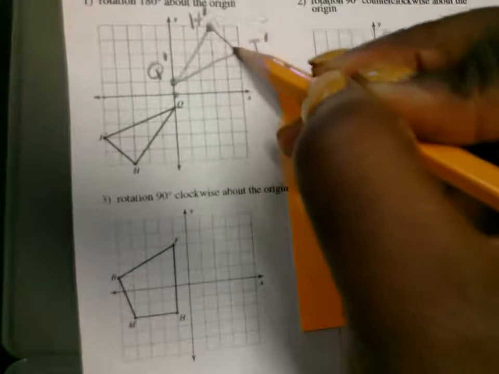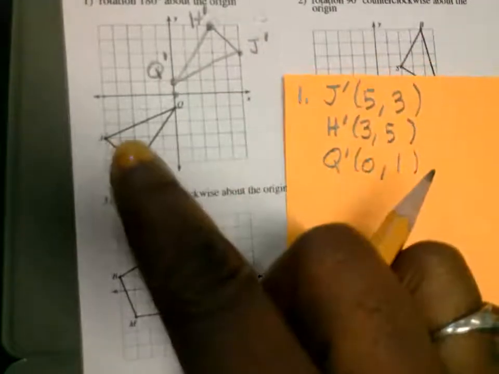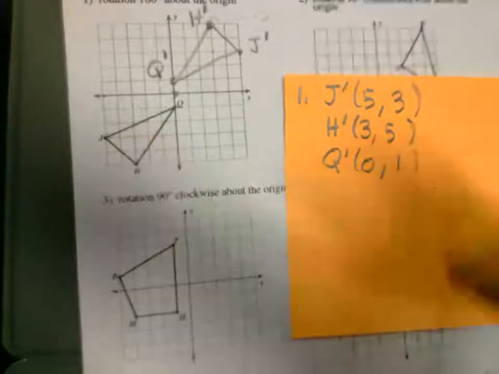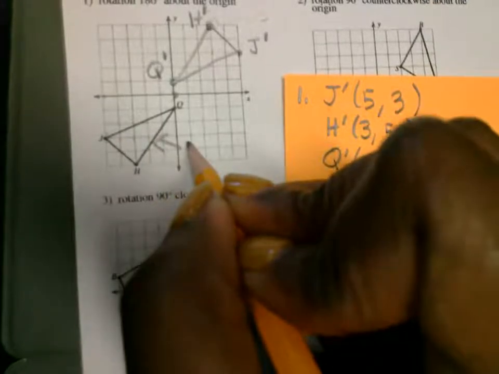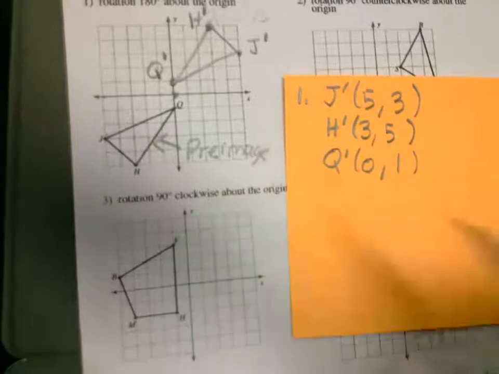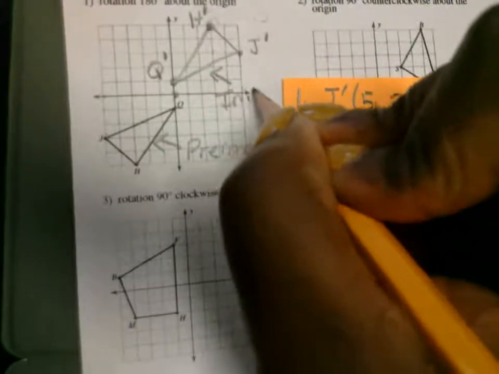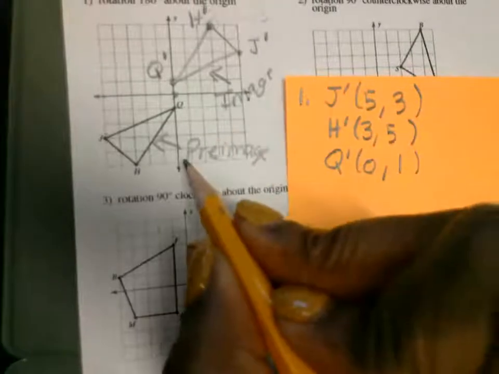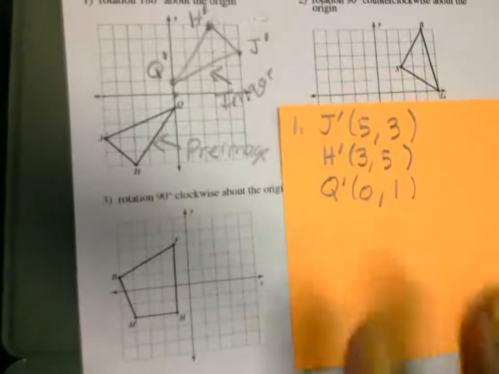And connect. Where the shape started here, we label as our pre-image before the move. Where the shape has turned and moved to is called the image after the move, before and after. This is the before, this is the after.